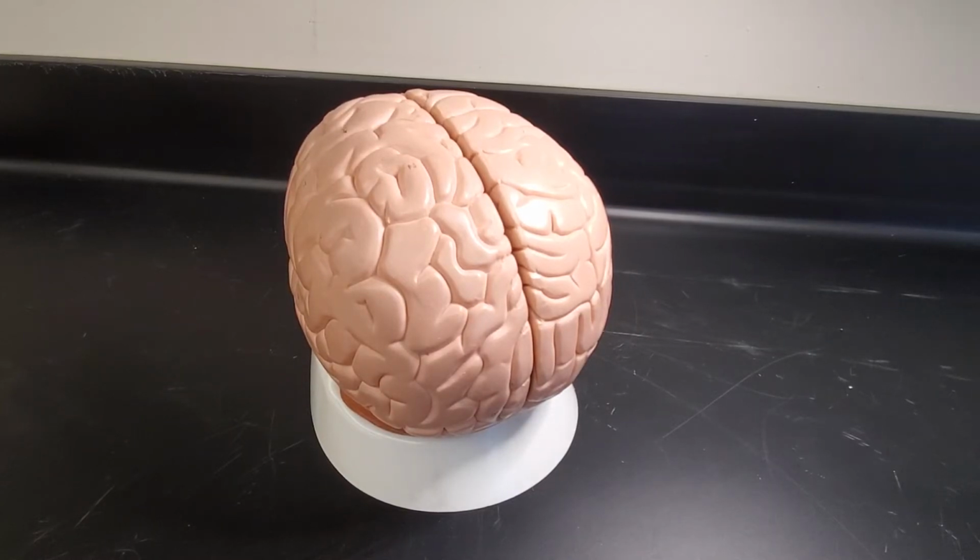Okay, so we're going to be looking at the brain models. Now, there's going to be a number of different views of the brain models and several different models as well. So I'll be switching things in and out as I'm talking about the different regions and areas of the brain. So we'll start here with activity 2 on your lab sheet, regions of the brain.